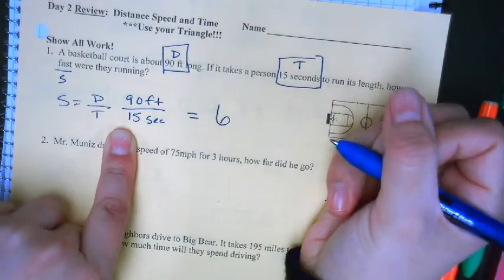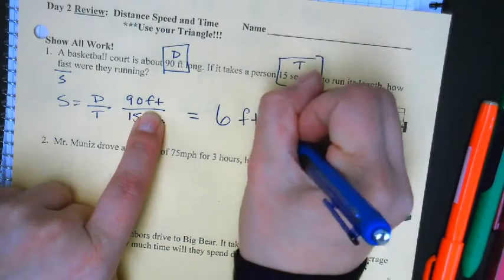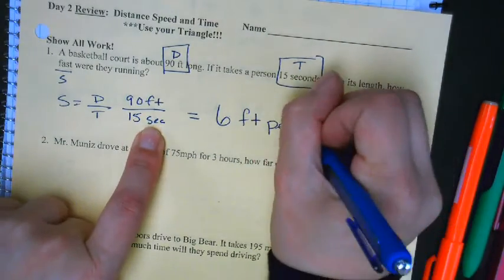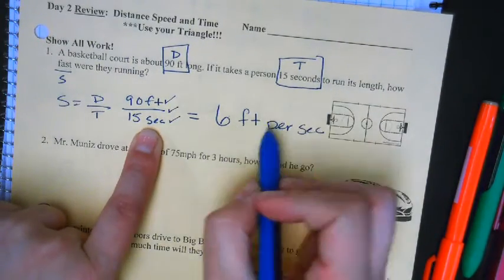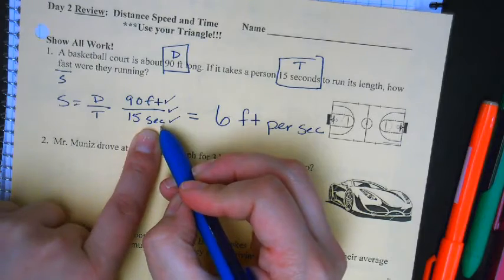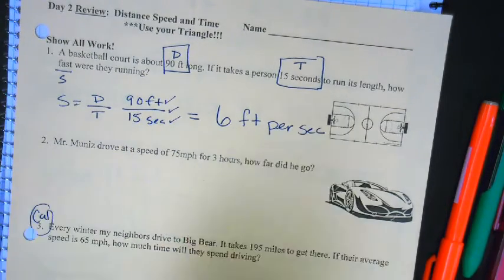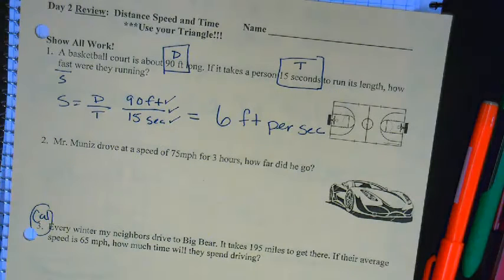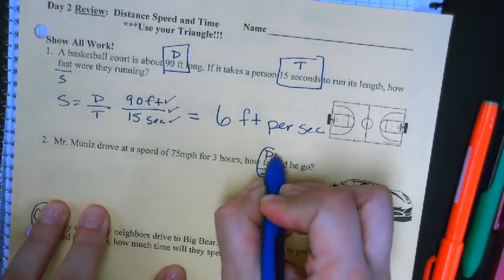6 what? Feet per second. None of it repeated, so we use them all. Does that make sense? I want you to focus today on the units. Am I using the correct units? Take your time to show the correct units. Number 2, what are we solving for? Distance. All right, keep working.